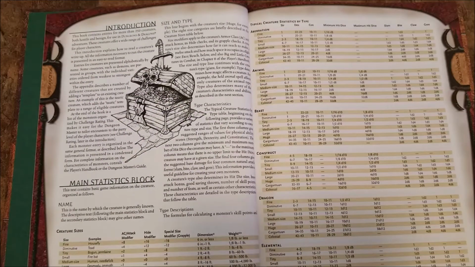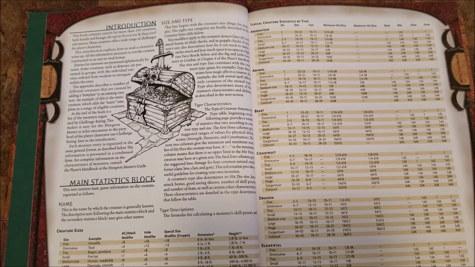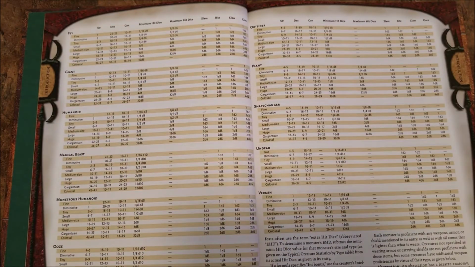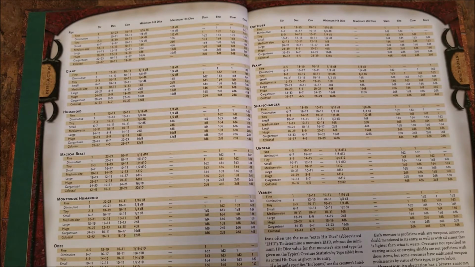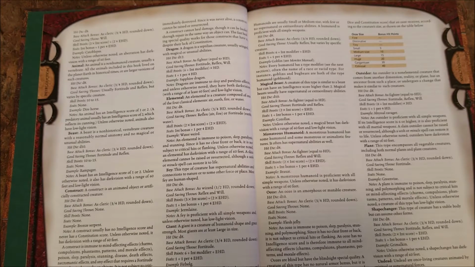All right, here we have the introduction and main statistics block, and of course, what all the different animal types are, typical creature statistics by type. For example, we have the aberration, animal, beast, construct, dragon, elemental, fey, giant, humanoid, magical beast, monstrous humanoid, ooze, outsider, plant, shape changer, undead, and vermin. Pretty interesting how they subcategorize the different creatures, monsters, and beasts. And here's a greater breakdown of each one.